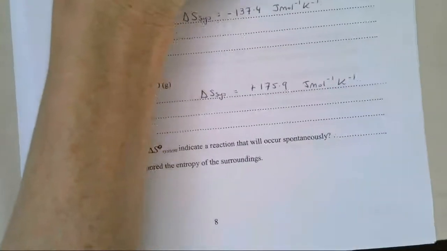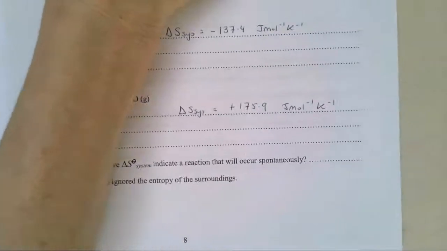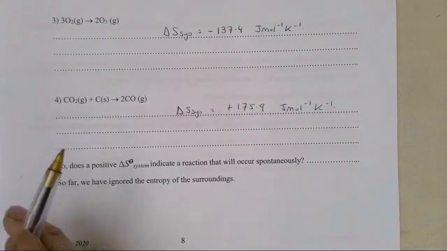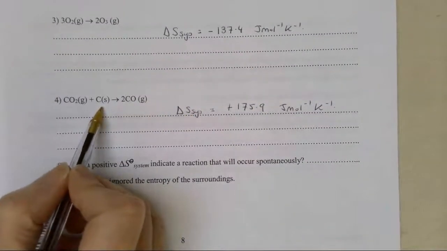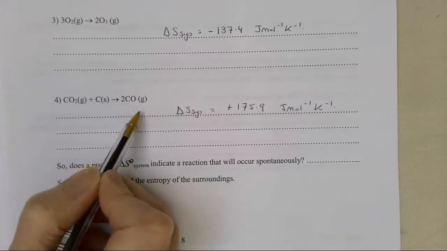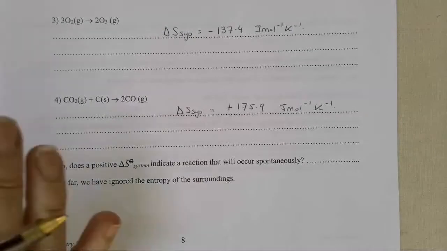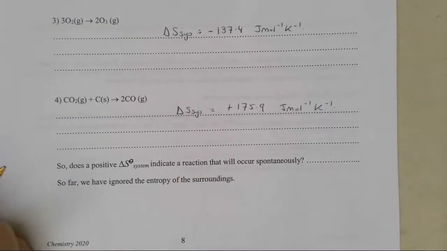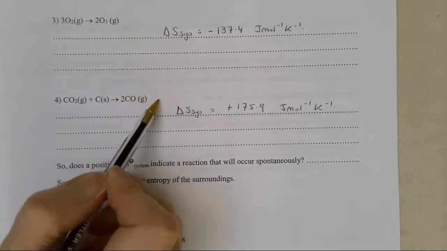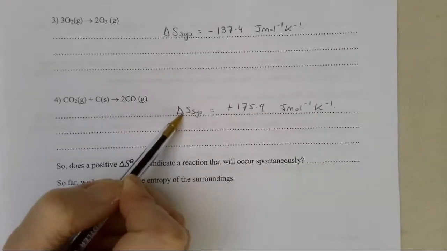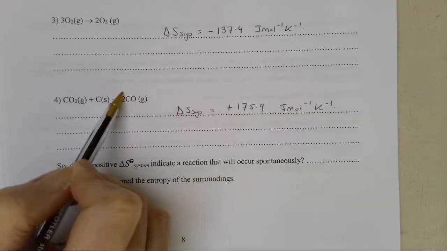The last one, down the page, again, you're going from a gas and a solid to 2 moles of gas, so you're doubling the number of moles of gas that you've got. So again, you're expecting an increase. So all of those indicate that the numbers we've calculated, the delta S system, is consistent with the equation.